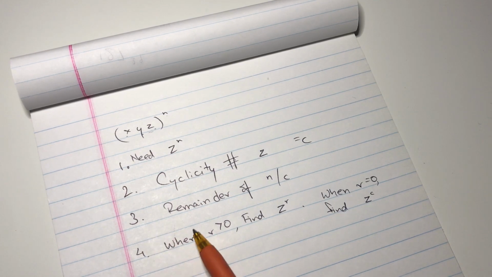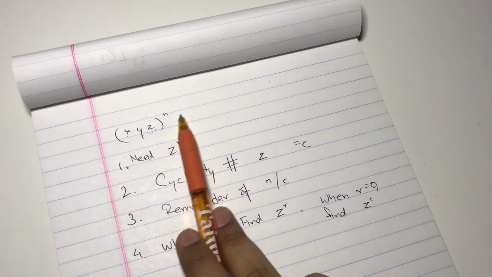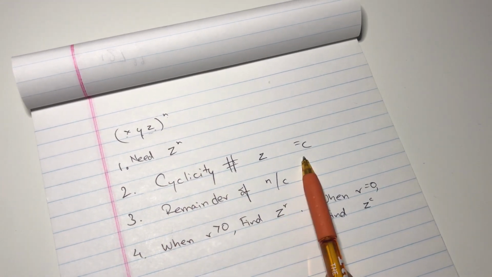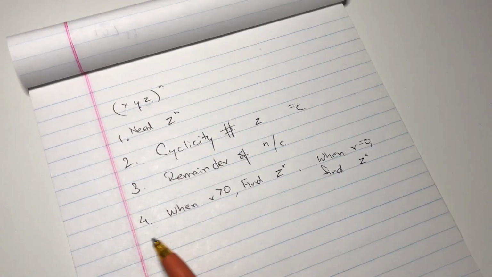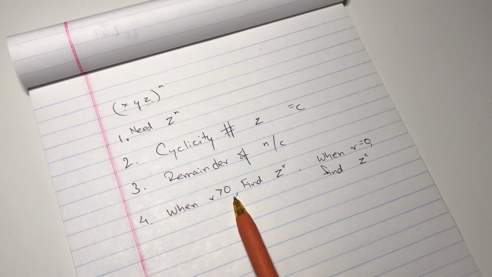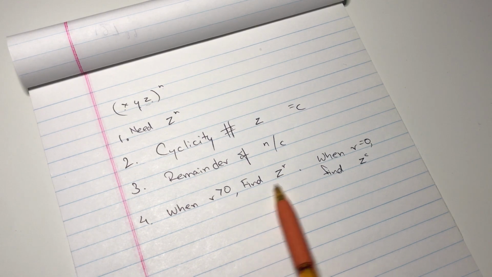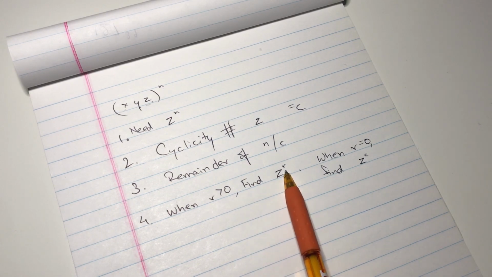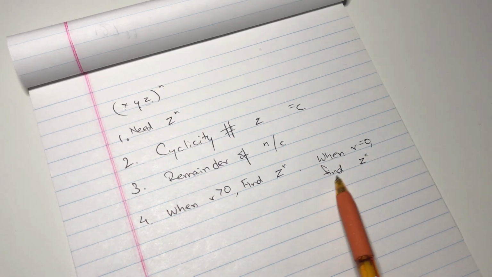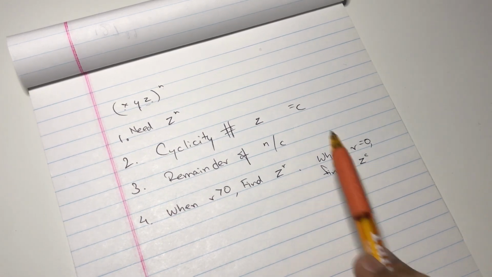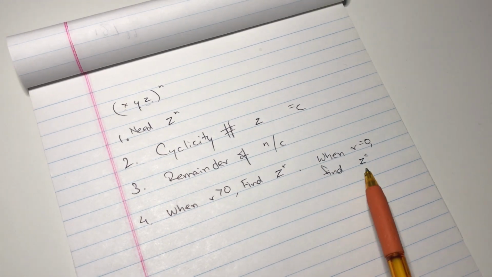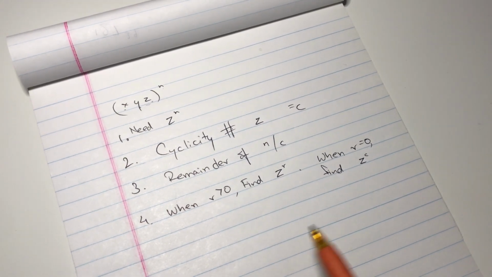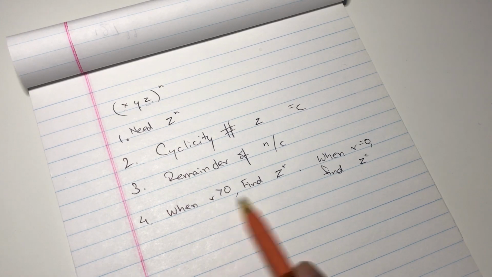Step number 3 is find the remainder of n divided by c. N is this exponent over here. C is the cyclicity number of z. And step number 4 is kind of split into 2 cases. When the remainder is greater than 0, find z to the r and find the last digit of that. And when the remainder equals 0, find z to the power of c. Now c is the cyclicity, and find the last digit of that. Now r can never be negative because it's remainder. So yeah, we only have 2 different cases.